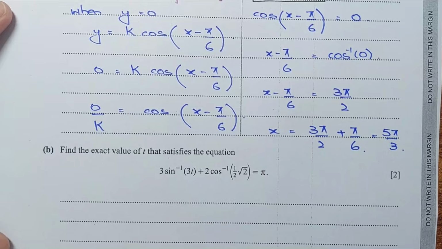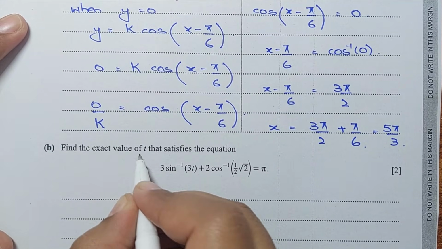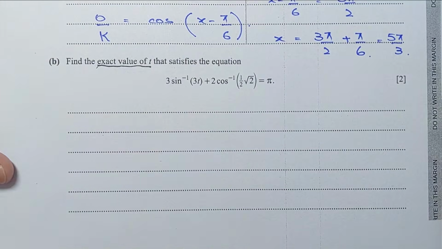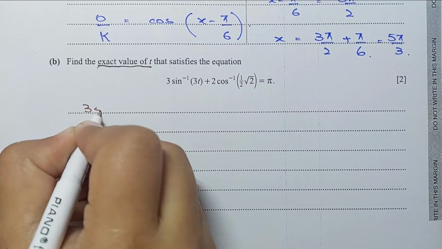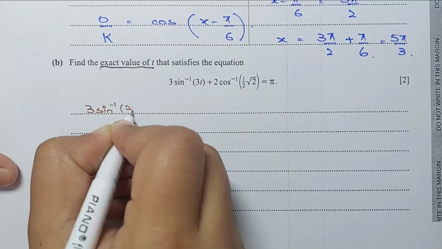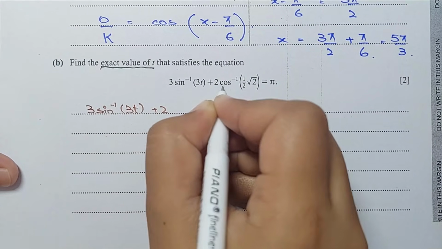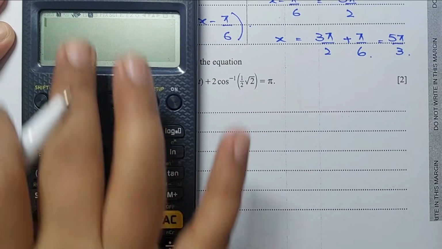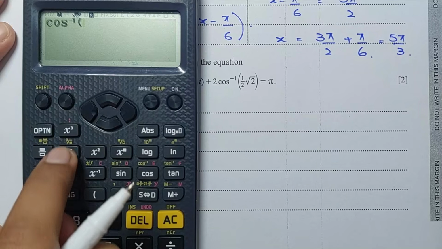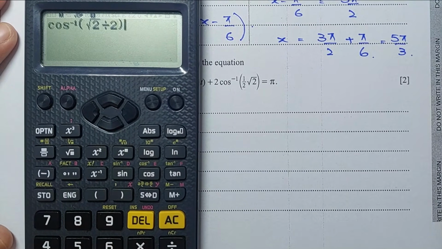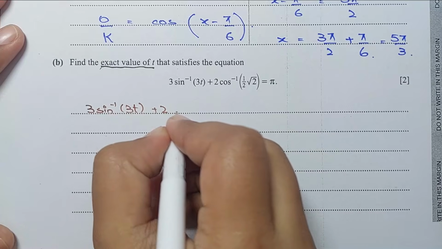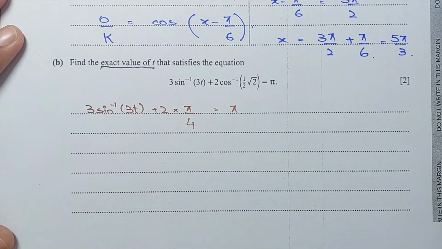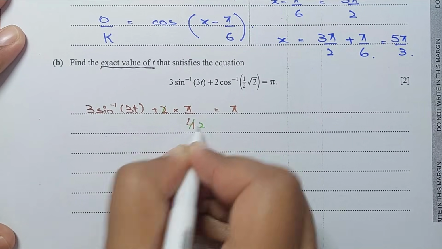All right. Now for part B, find the exact value of t that satisfies the equation. Okay, so this is 3 sine inverse of 3t plus 2 times cos inverse of root 2 over 2. What is cos inverse of root 2 over 2? Let me check, it is in radians. Yes, cos inverse root 2 divided by 2 is pi by 4. So 2 times pi by 4 is equal to pi by 2.